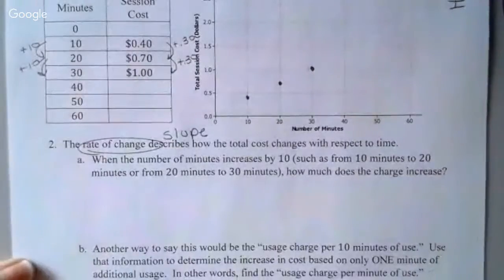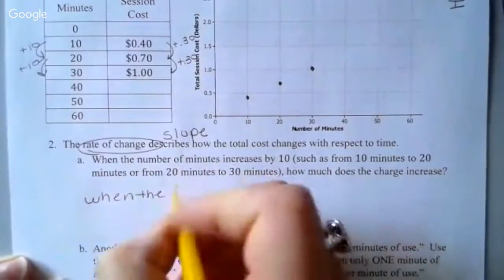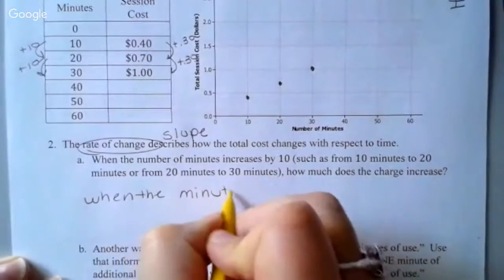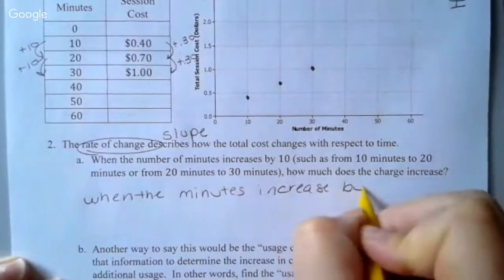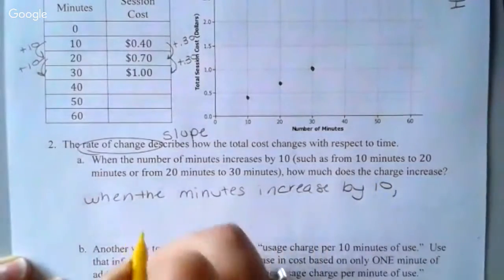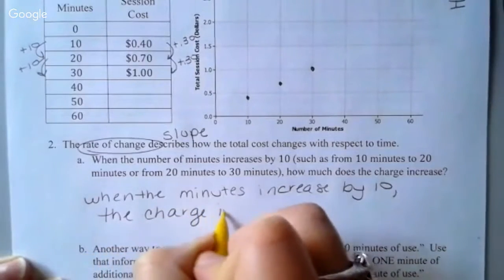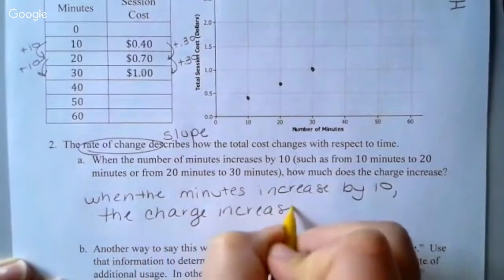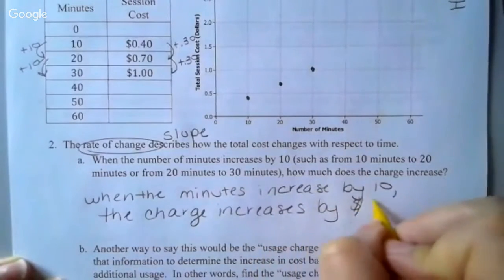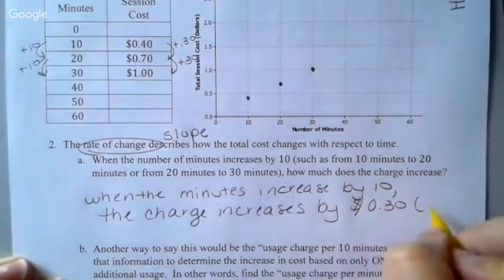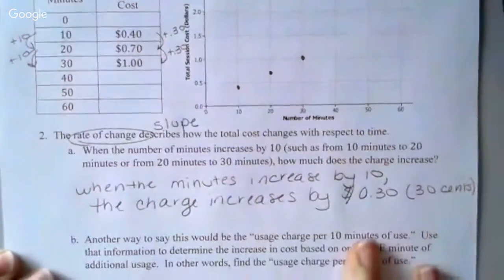So for A, when the minutes increase by 10, the charge increases by 30 cents. So we write it with a dollar sign, 0.30, which remember is 30 cents.